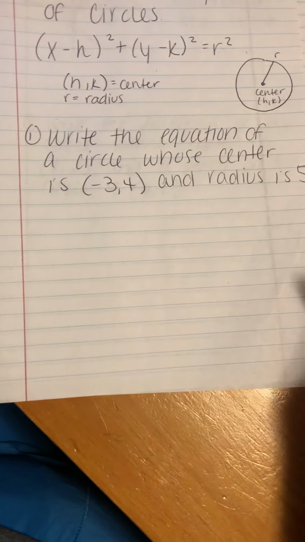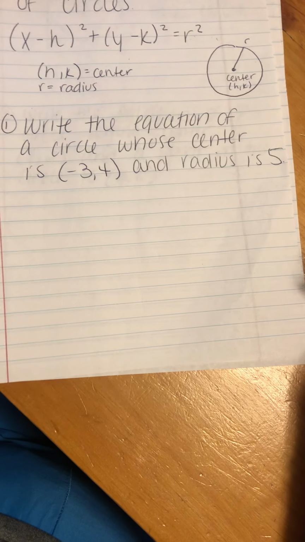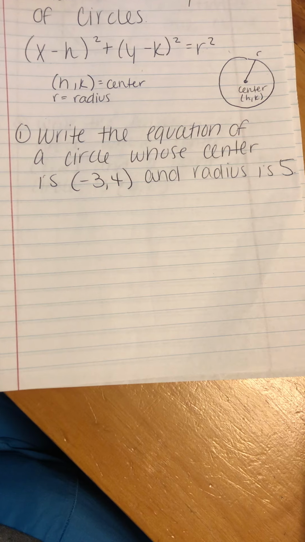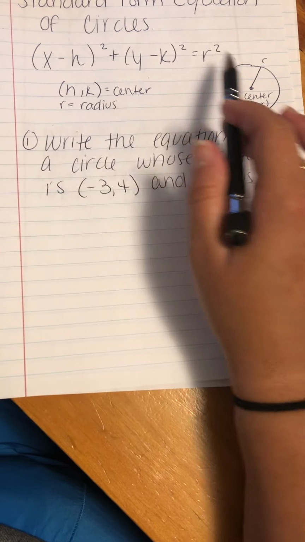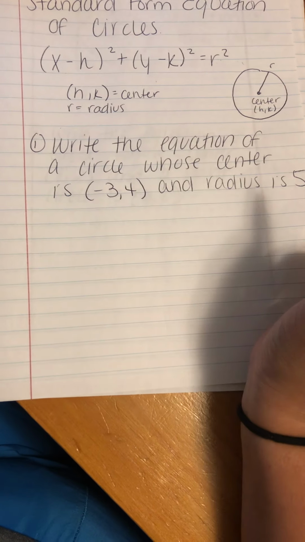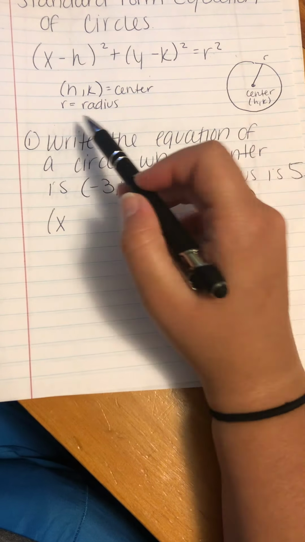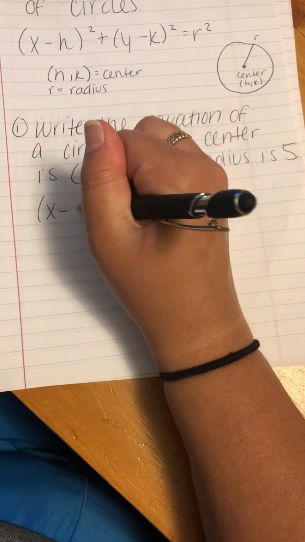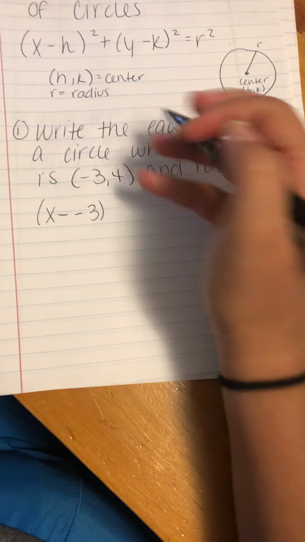So let's do a couple problems, a couple examples of different types of equations here. So it says, write the equation of a circle whose center is (-3, 4), and it has a radius of 5. So we have our point here, we have the (-3, 4). We're going to just use this template as the standard form of our equation, right? So I'm going to have x minus h, right? And h is the x value of our center. So we're going to do x minus -3. Notice I wrote a double negative there because it's a -3.